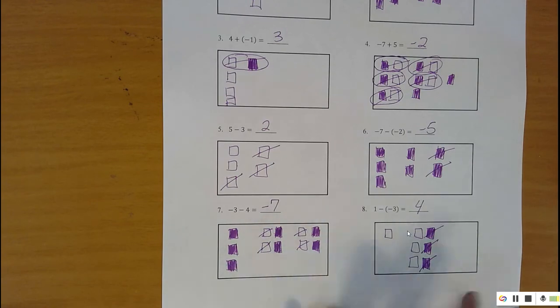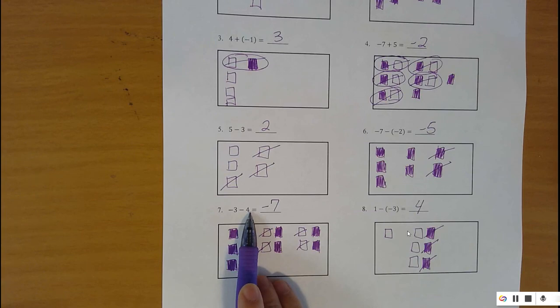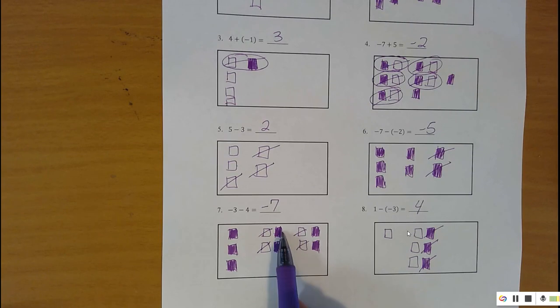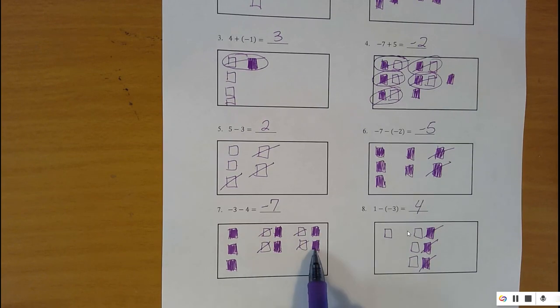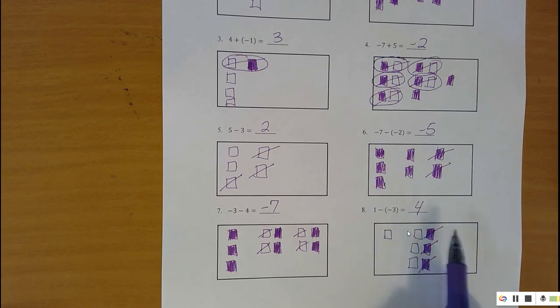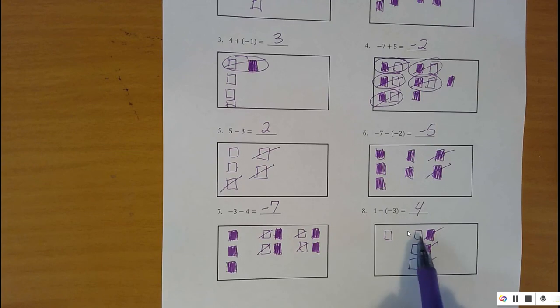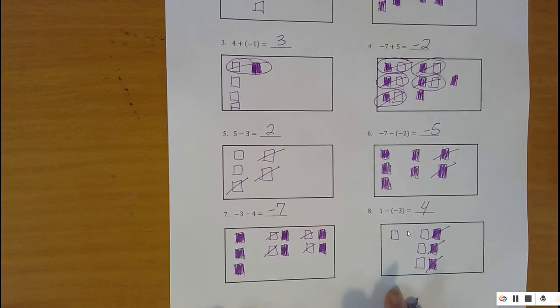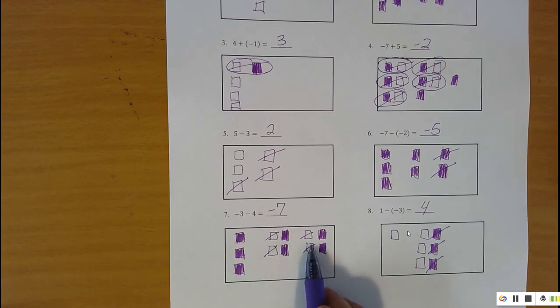So what I can see over here, especially with 7 and 8, is that subtracting, when I subtracted 4, and I took away those 4 positives, it was the same thing as adding 4 negatives to my mat. What I noticed over in 8, when I subtracted negative 3, when I took away those 3 negative tiles, it was the same as adding 3 positives to my mat at the end of the day. And so what we can see is that subtraction is actually the same thing as adding the opposite.